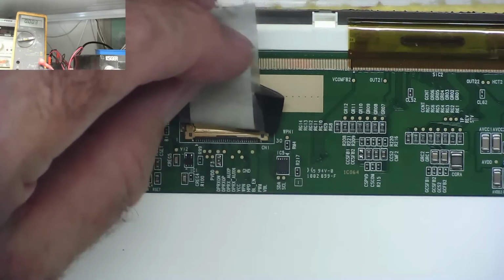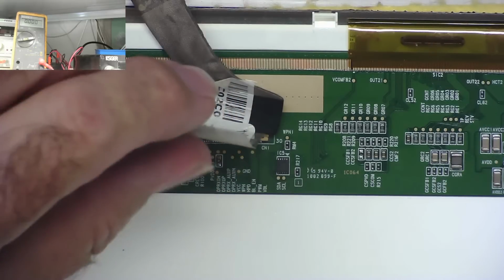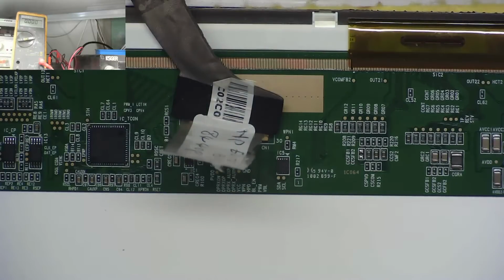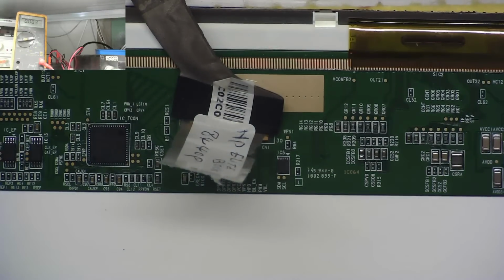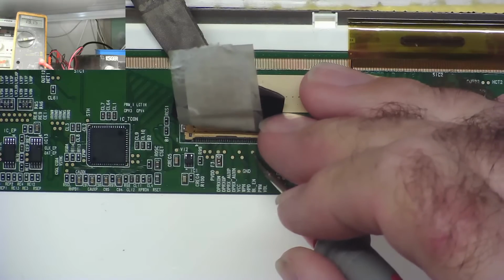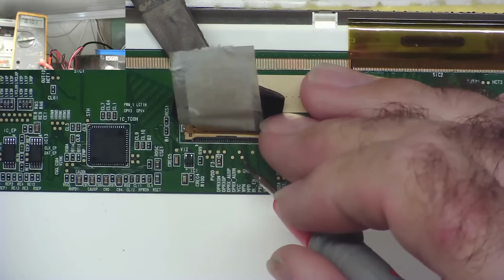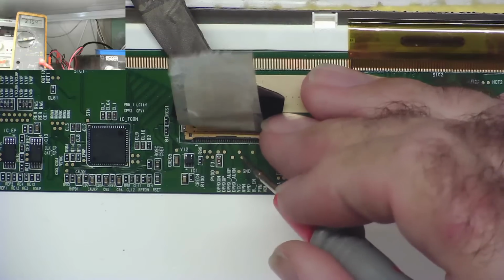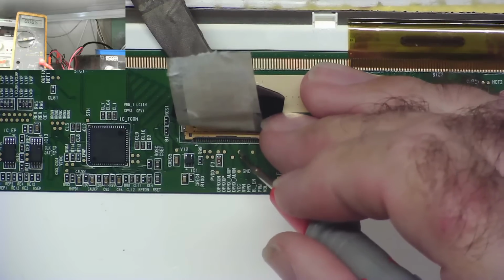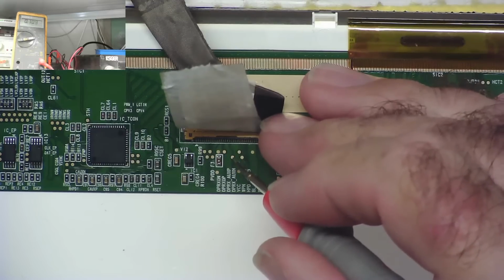Let's have a look. Same place, same voltages. Let's give them a look. So we should have, and I've written them down, 19.5. Yes, close enough. 3.125. Close enough. 3.3. Good. 2.5.